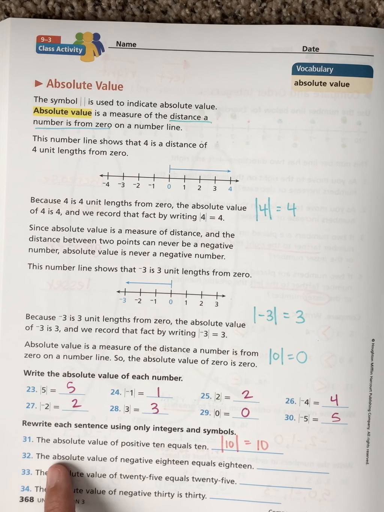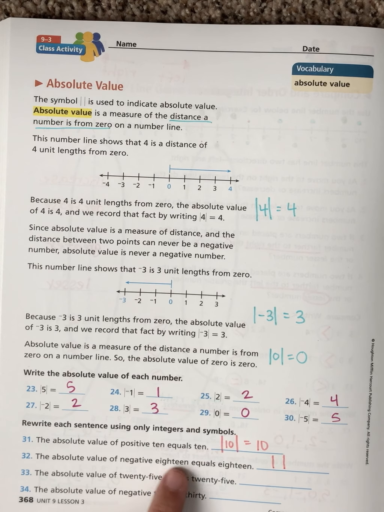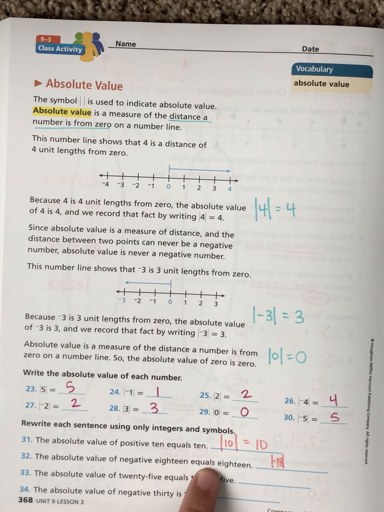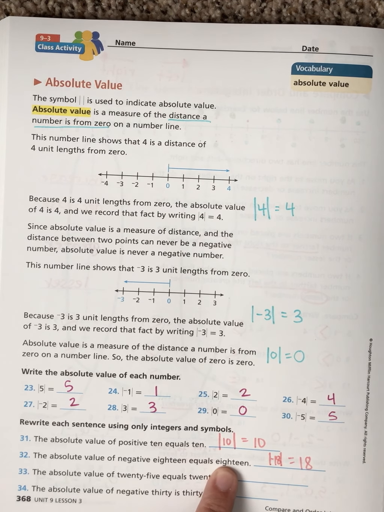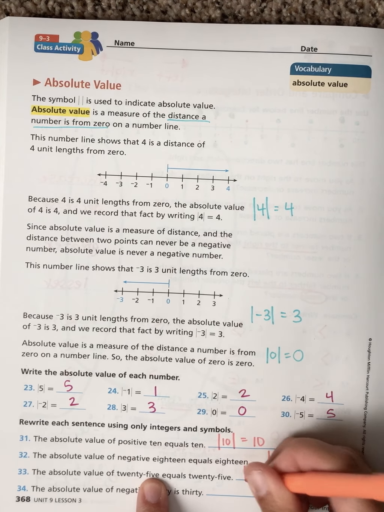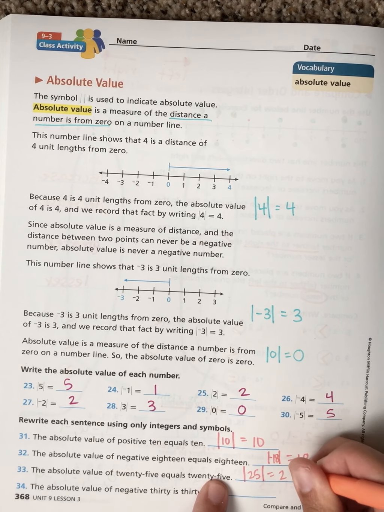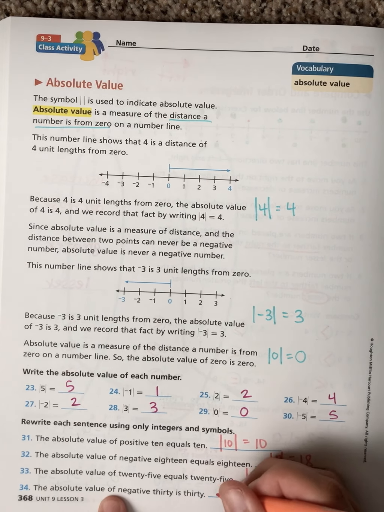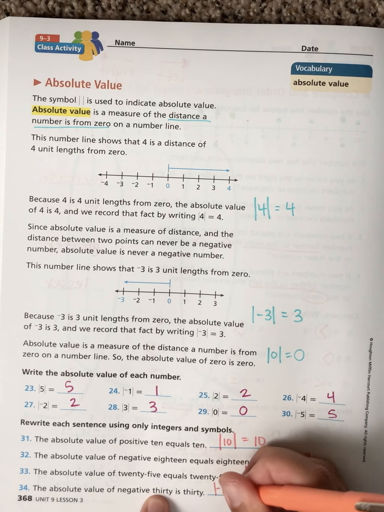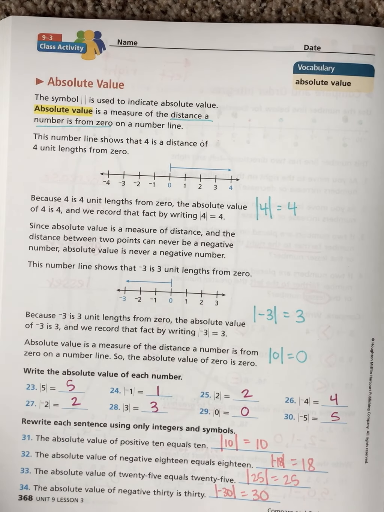All right? The absolute value, make our two long lines, of -18, so -18 equals 18. All right, the absolute value of 25, so here's our absolute value symbols, absolute value of 25 equals 25. The absolute value, so here's our lines, of -30 is 30. All right, so hopefully you guys are getting the idea there.